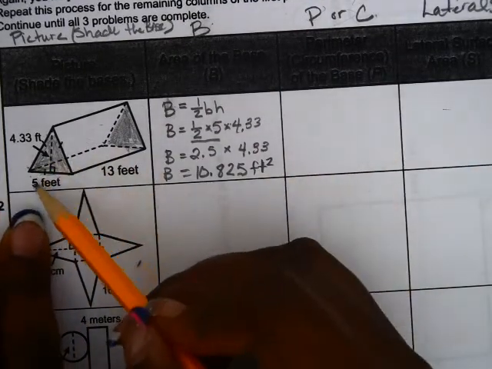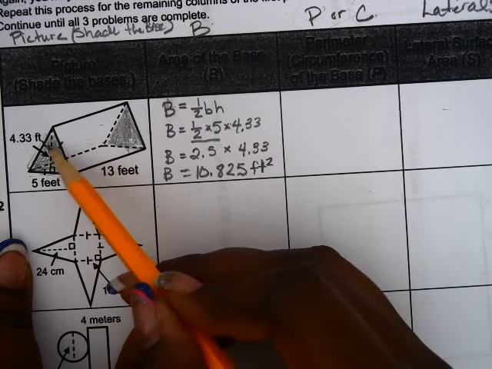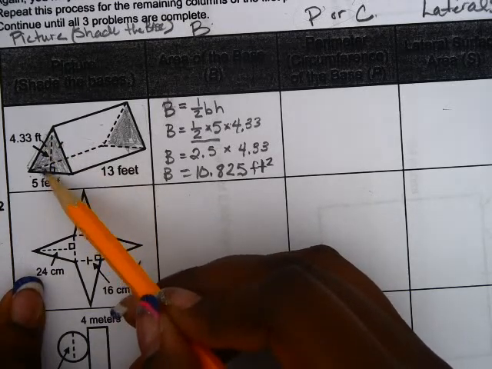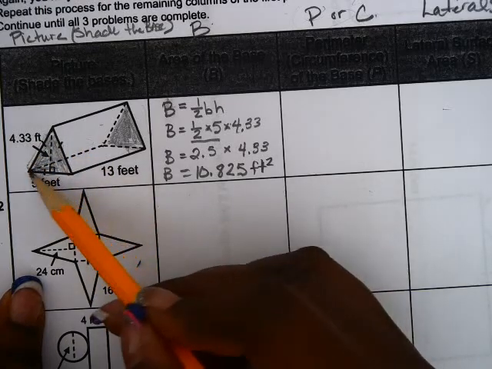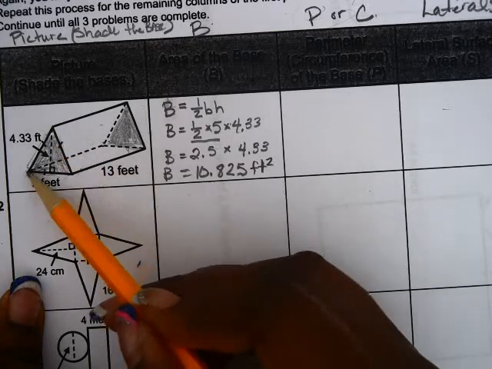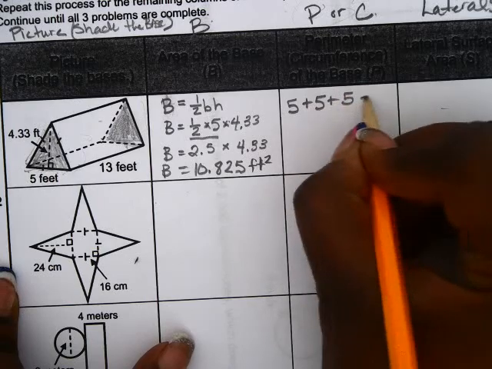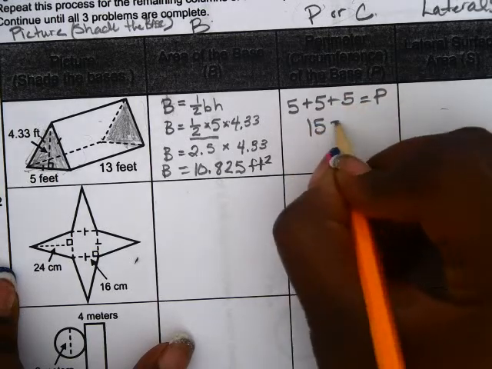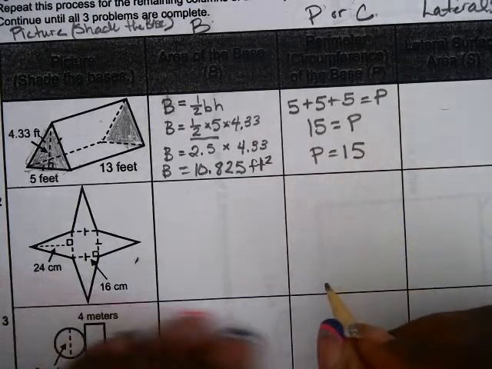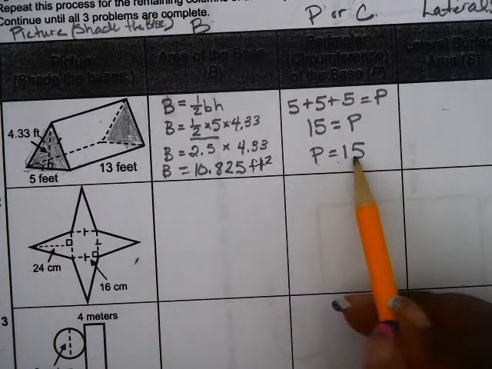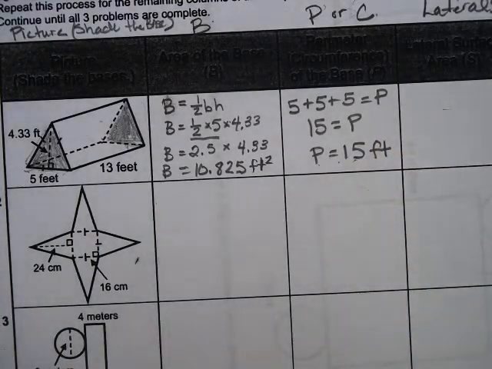So first, they didn't tell me what my sides were, but I have tick marks here, and these tick marks indicate that all 3 sides are the same. So this is an equilateral triangle, and if the bottom is 5, that means the sides are 5 as well. So the perimeter is 5 plus 5 plus 5, which equals 15. You can write it like this as well: perimeter equals 15 feet. And remember, perimeter is never squared. It's always in single units.